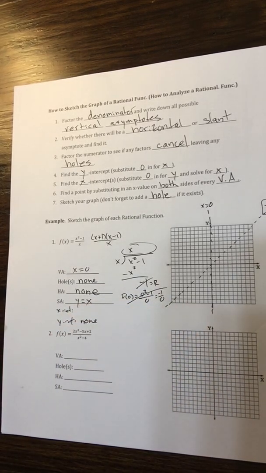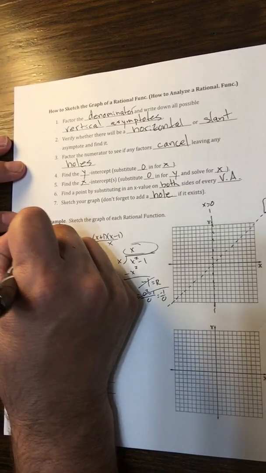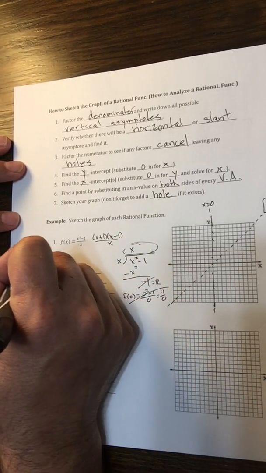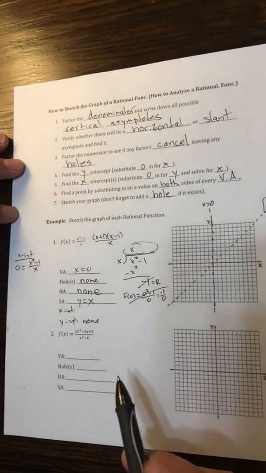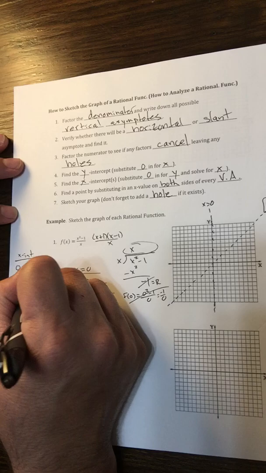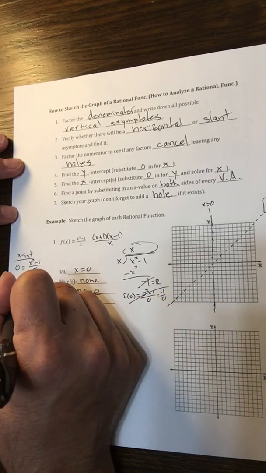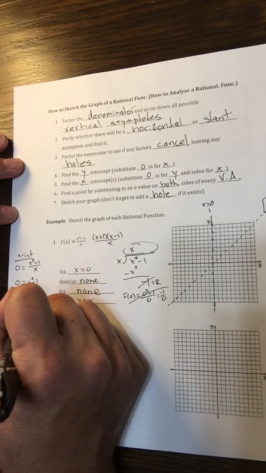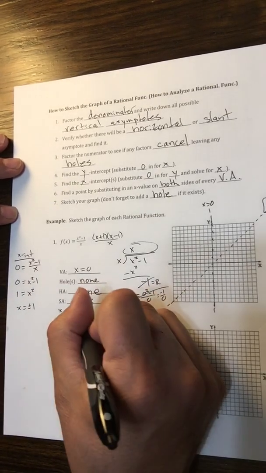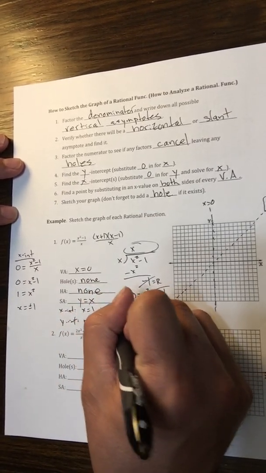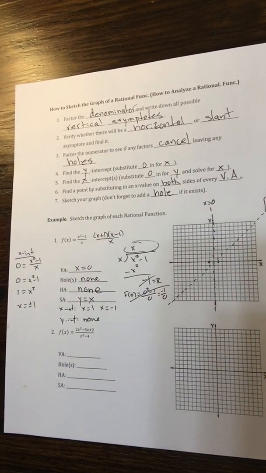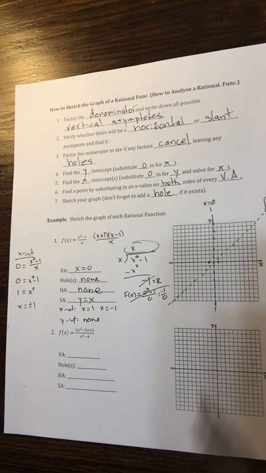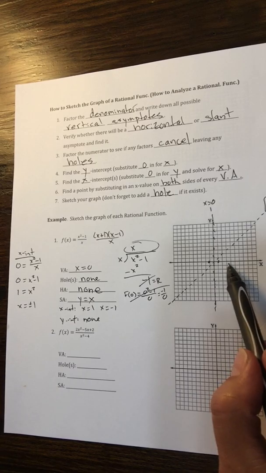Okay, for the x-intercepts, I'll go over here and I'll write x-intercept. I'm going to put 0 in for y and I'm going to solve for x. Well, the first thing I would do is multiply by the denominator, and it just disappears. Then I'm going to add 1, and I get 1 is equal to x squared, and so x equals plus or minus 1. So at x equals 1, and x equals negative 1, I have actual x-intercepts. Now the other thing I would do is I would put a point on both sides of the vertical asymptote, but look, I already found one.